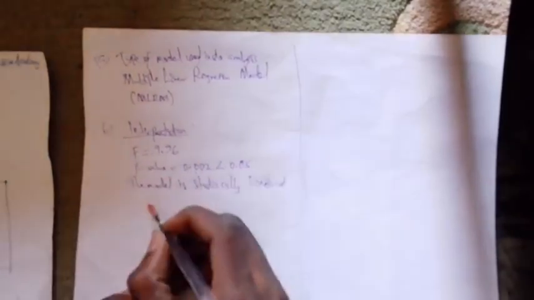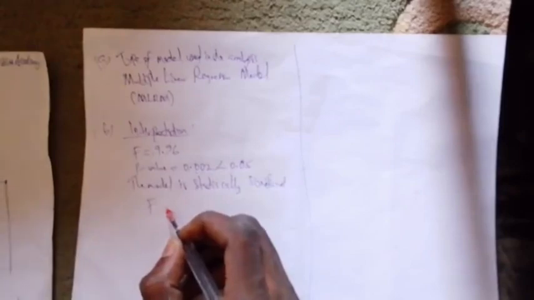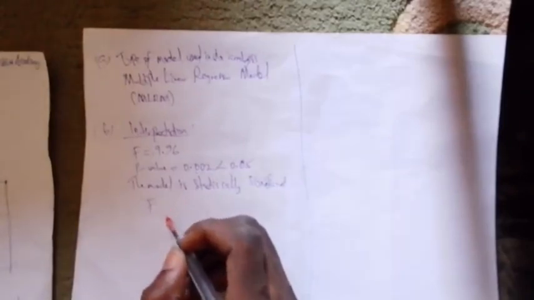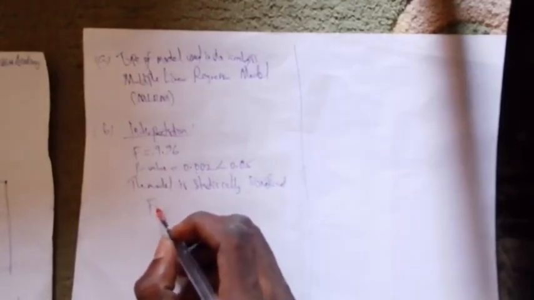So we conclude that the model is statistically significant. What does F stand for? F determines whether the entire model is significant. The F statistic determines whether the entire model is significant.